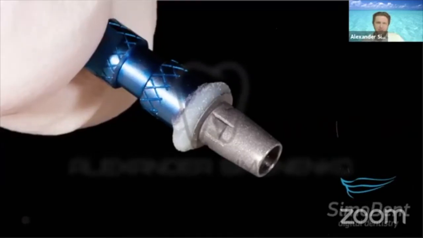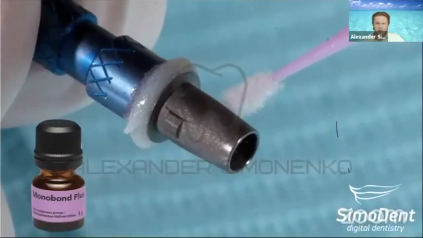So in most cases I use sandblast. The sand is 50 microns. Titanium base after sandblasting. And of course, for great adhesion, we need to use primer. This primer is for metal, and it's a very, very important stage. We apply our primer on the surface.